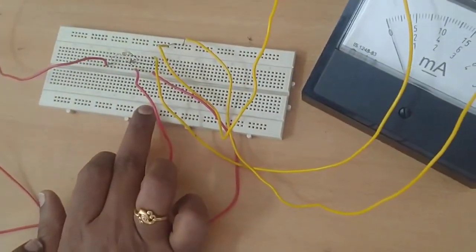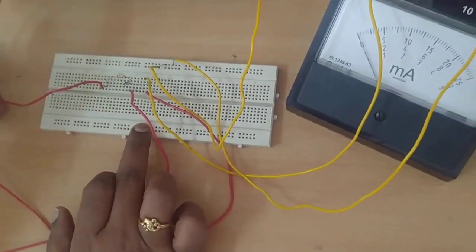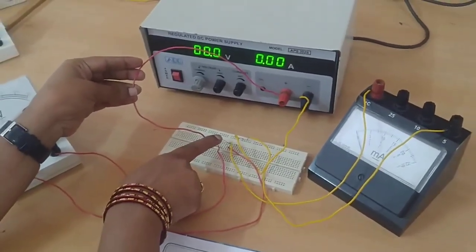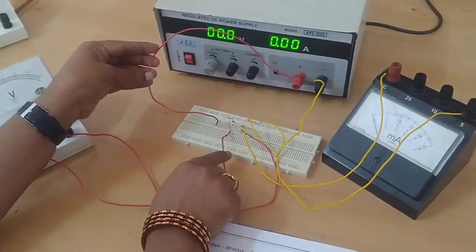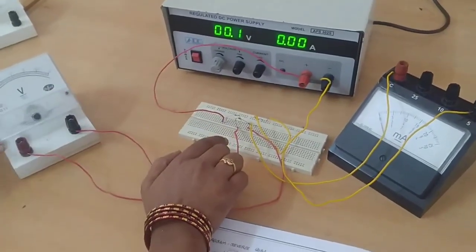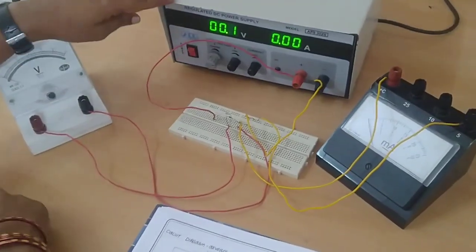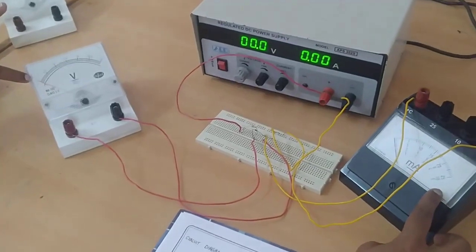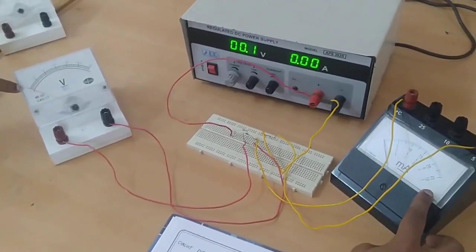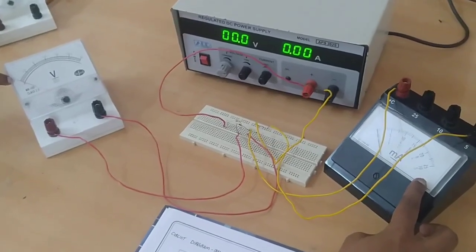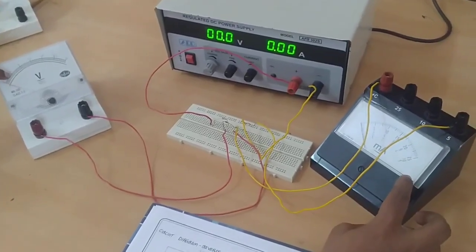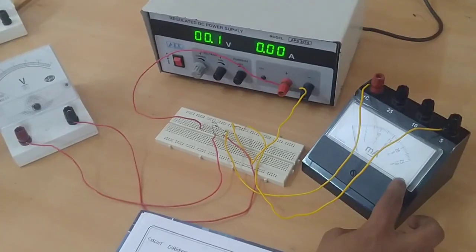Here you can see the experimental setup for the reverse characteristics of the Zener diode. If you see here, the supply positive is connected to the cathode of the device. This is called the reverse characteristics of the Zener diode. If you see the voltmeter, initially the supply voltage is 0, and the current is also 0. Reverse bias means the device will be in blocking mode. So the voltage will be more and the current will be very less. More or less we will get only the reverse leakage current.